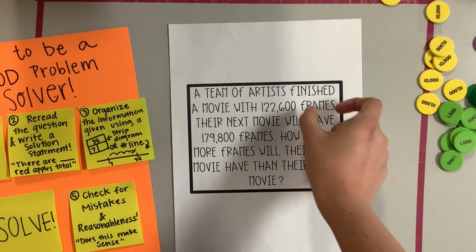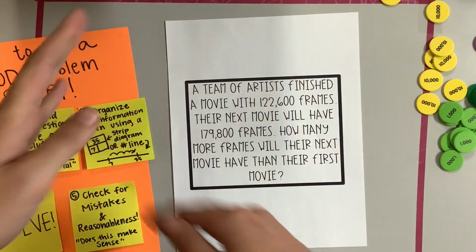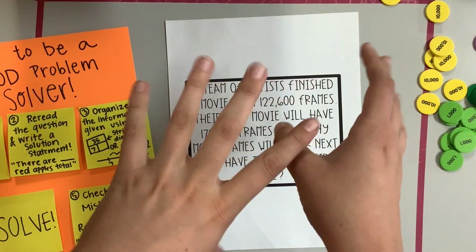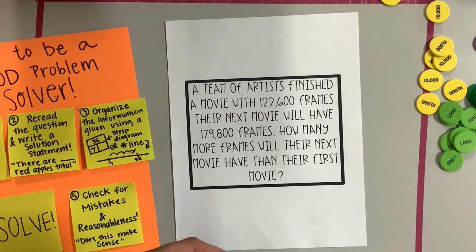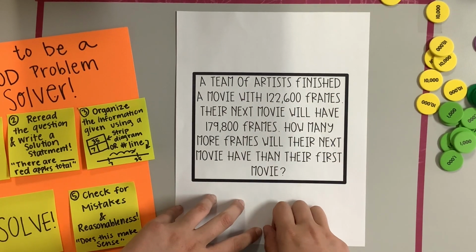So when I hear frames, I think about like the seconds. You know, like in a cartoon, how they have to draw everything. So they draw one moment and then another moment and it all blends together to make a movie. That makes sense. There's a lot of frames in a movie.